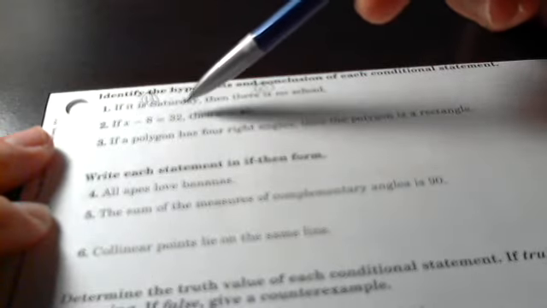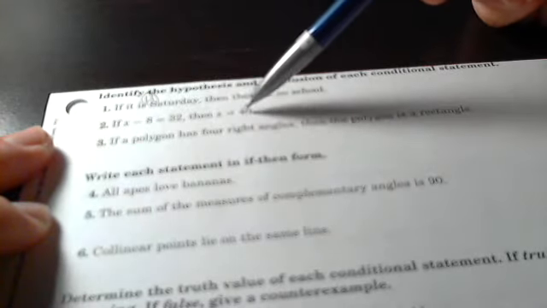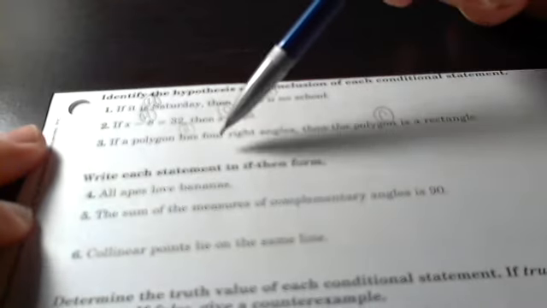If x minus 8 is 32, then x is 40. Again, hypothesis, conclusion. And then if a polygon has 4 right angles, then the polygon is a rectangle. Hypothesis, conclusion. Pretty easy. Hypothesis at the beginning, conclusion at the end.